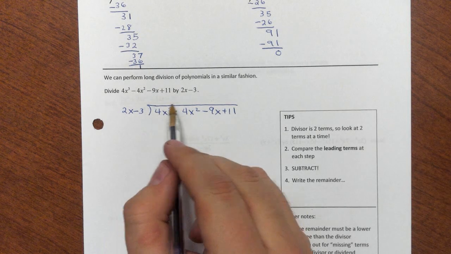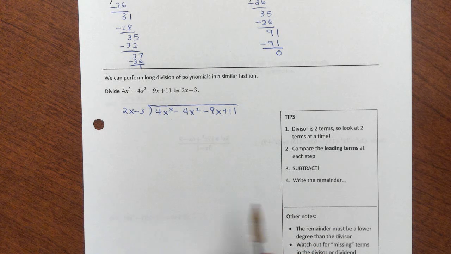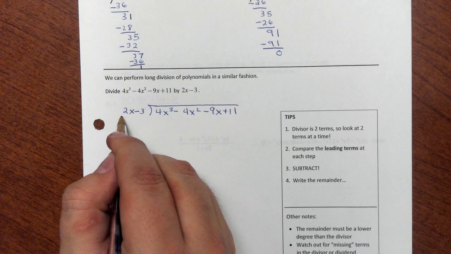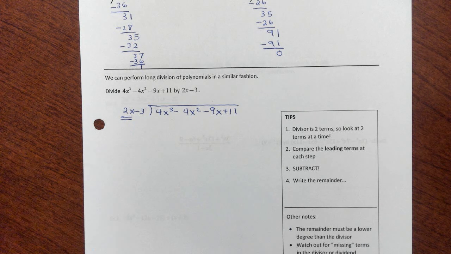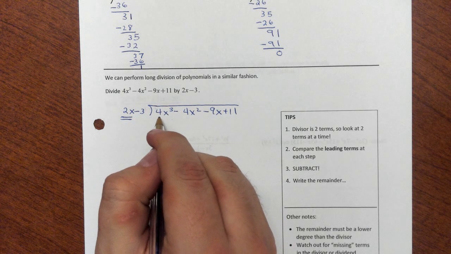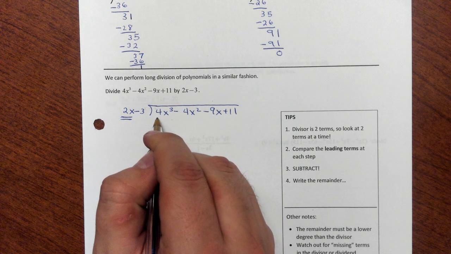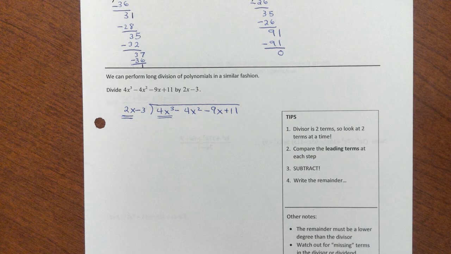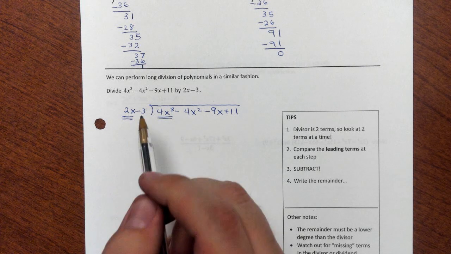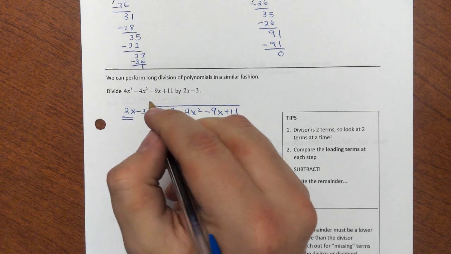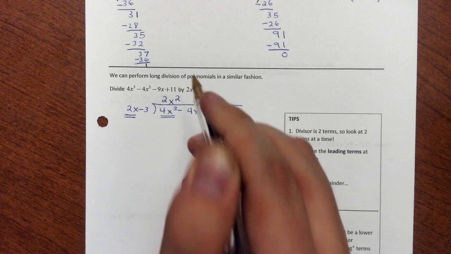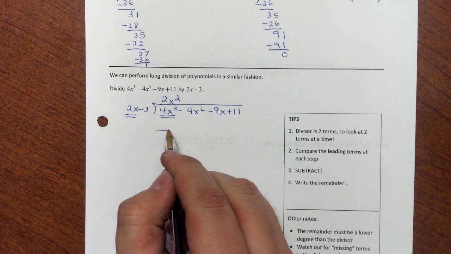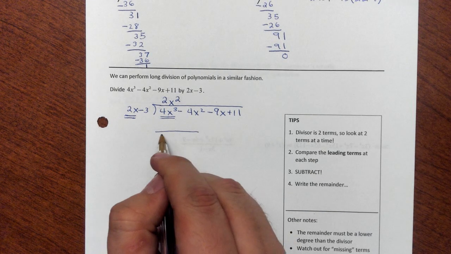As I'm trying to make up my quotient, my answer up here, how do I figure this out? Well, what I want to do is compare the leading terms at each step. The leading term of my divisor for this problem will always be 2x. What I'm dividing into, first off, is 4x cubed minus 4x squared minus 9x plus 11. So I want to compare 2x and 4x cubed. The question is, what do I multiply 2x by to get 4x cubed? 2x times 2x squared will give me 4x cubed. So I want to multiply this binomial by 2x squared.